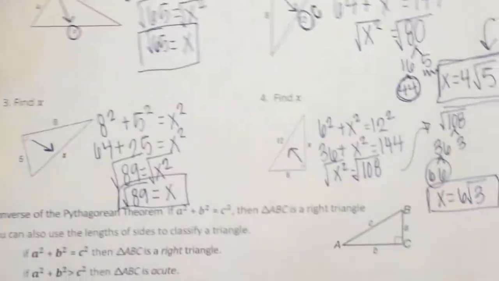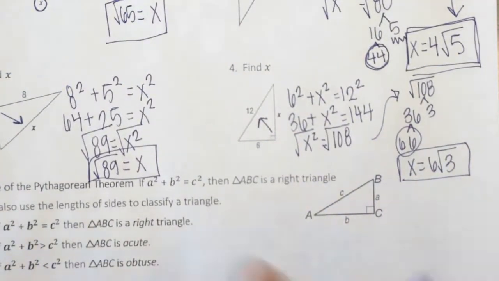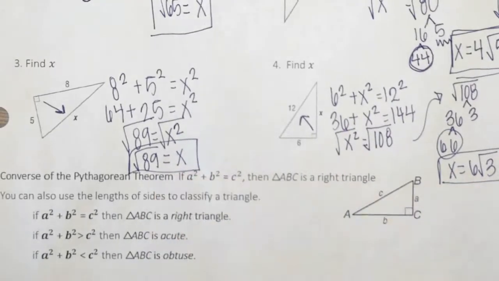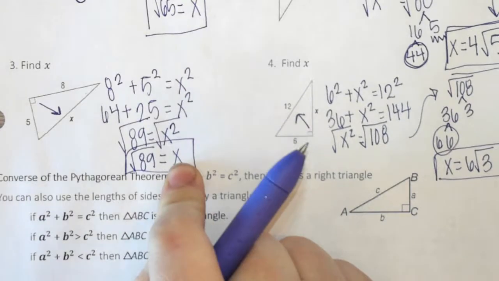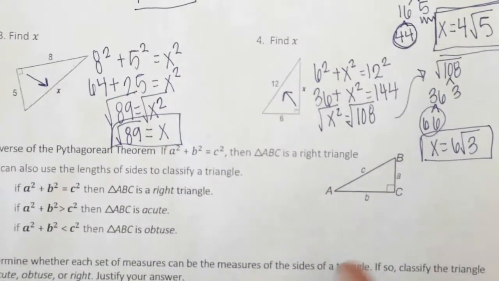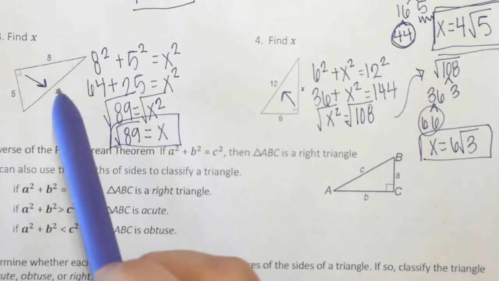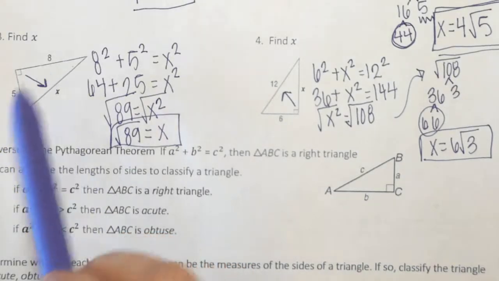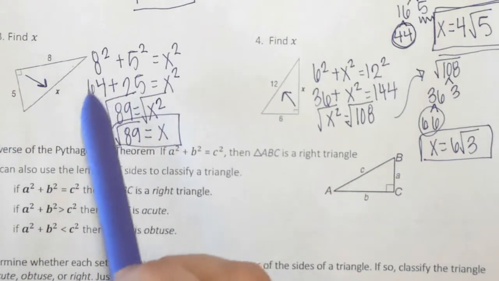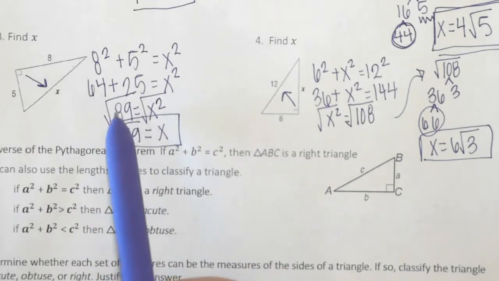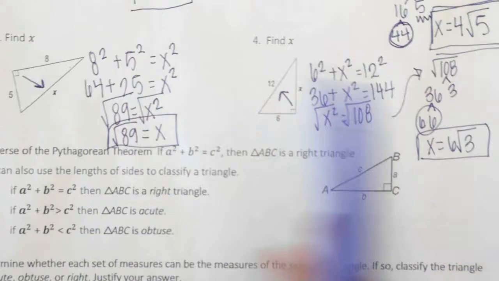All right, so check your answers. I got for number 3, x is equal to the square root of 89. That did not reduce. And for number 4, I got 6 square root of 3. So let me quickly explain. x is your hypotenuse, so you have 8 squared plus 5 squared equals x squared, 64 and 25. Add those together, can't simplify.